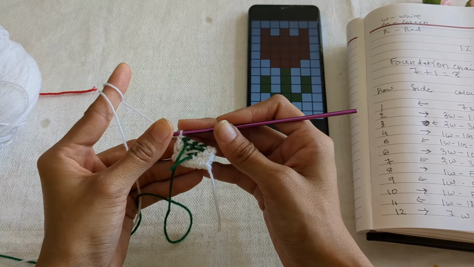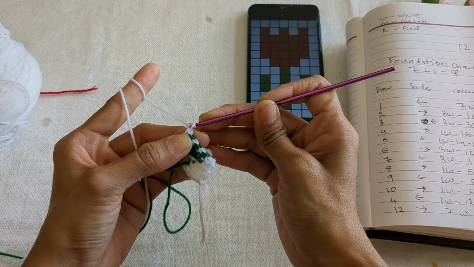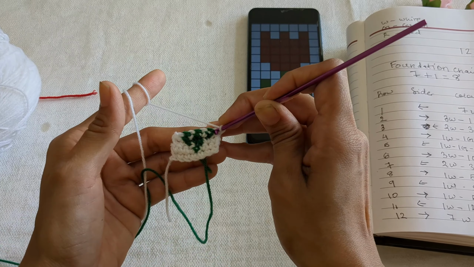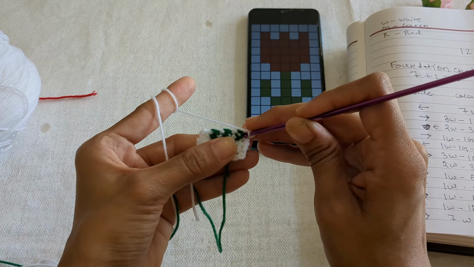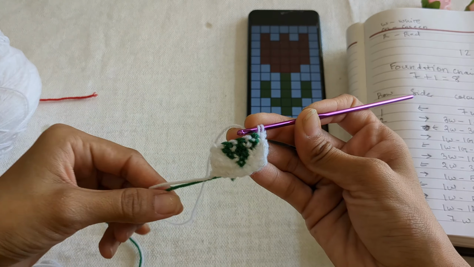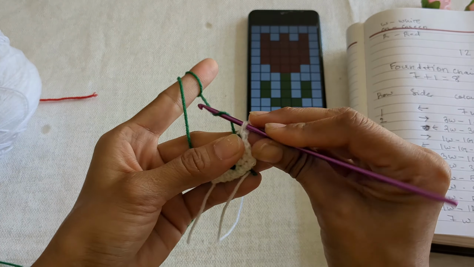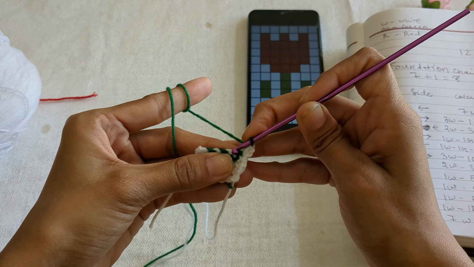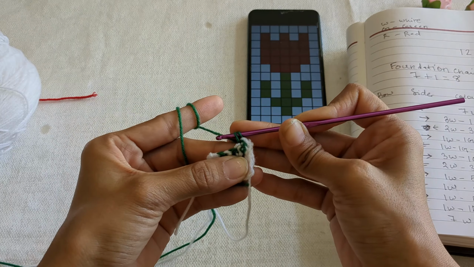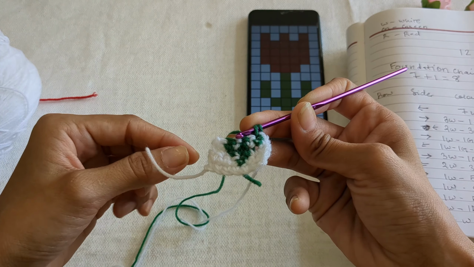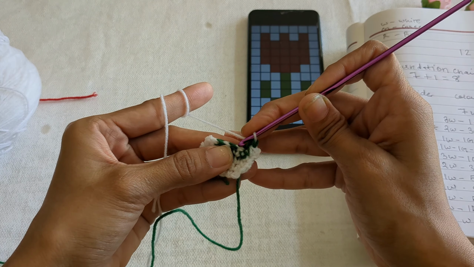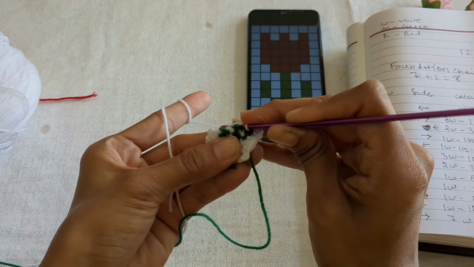Now we are moving on to the next round, that is row 5, and now we are going to chain 1, turn the work, and it is similar to the fourth one as each and every color is going to get switched. So first we are going to start with the white. Now we are going to leave the white, work with the green. Now again we are going to make 1 single crochet of green. Now we are going to leave, as this is a back front side, you are going to leave the thread at the back side, do not bring it onto the front side.